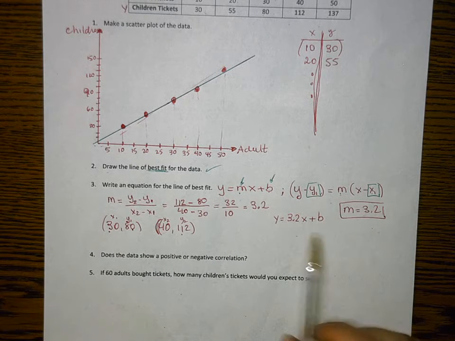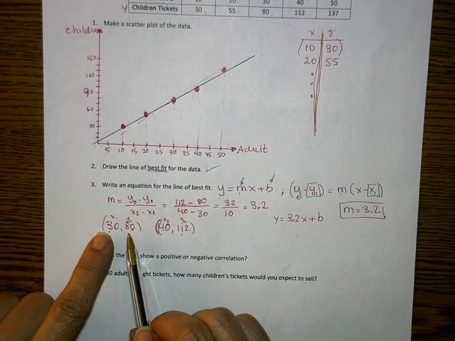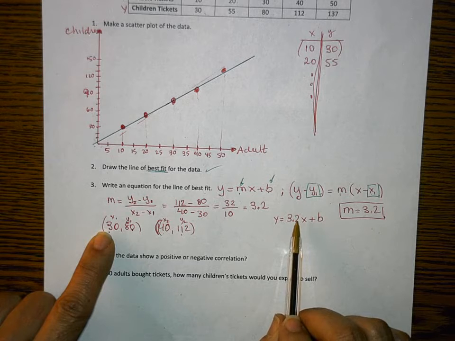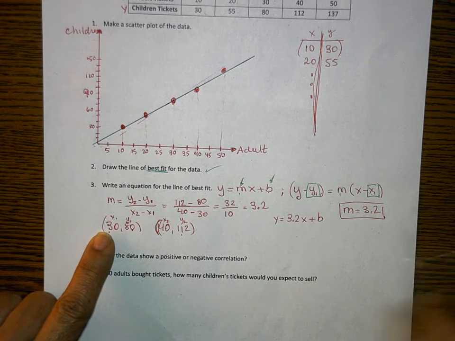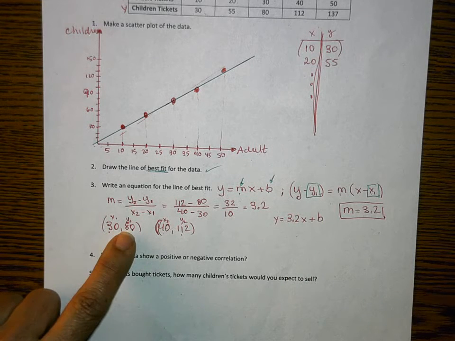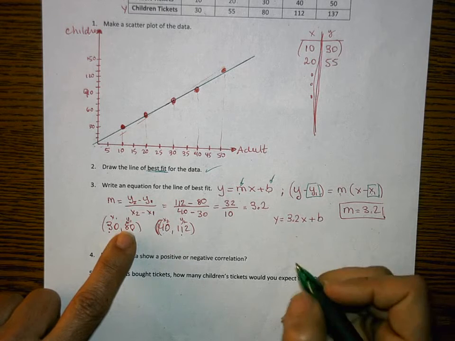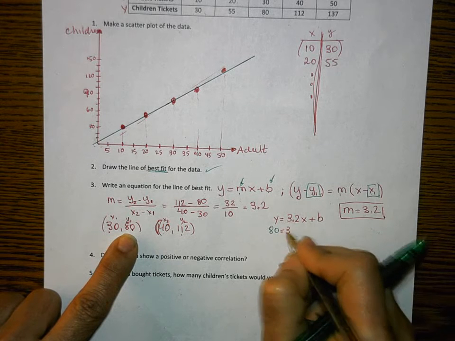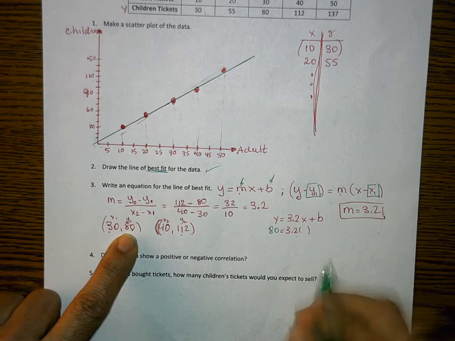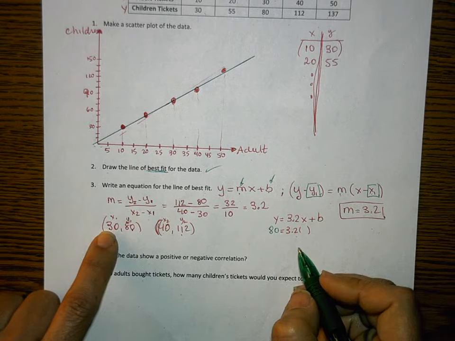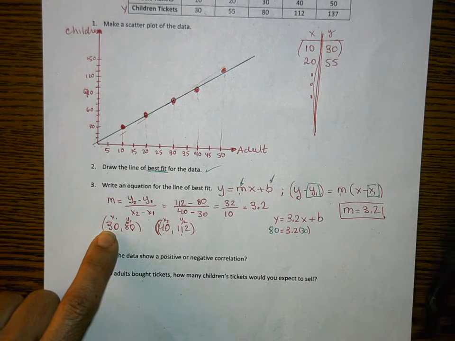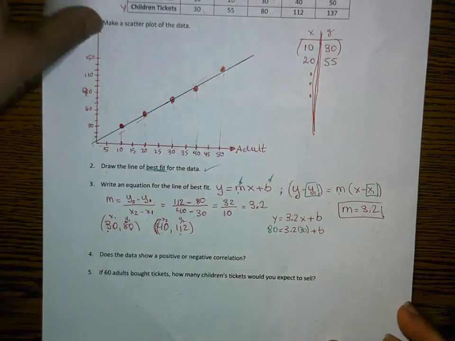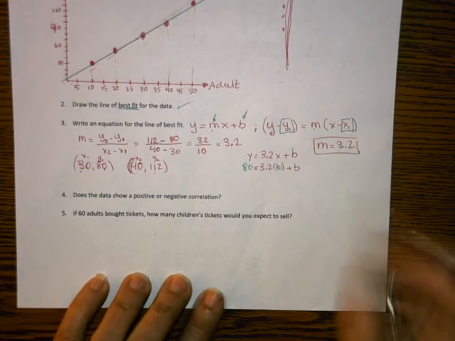So all I have to do is pick one point to plug in for x and y in here, and the only thing that would be not a number would be the letter b. So if I pick 30, 80 and plug in for x and y, I would plug in 80 for my y, that would be 80 equals 3.2 times the x value of the coordinate I'm choosing. So it would be 30 plus b. So now I have all numbers, and it's easy when all you have is numbers to solve for that letter variable that we don't know what it is.